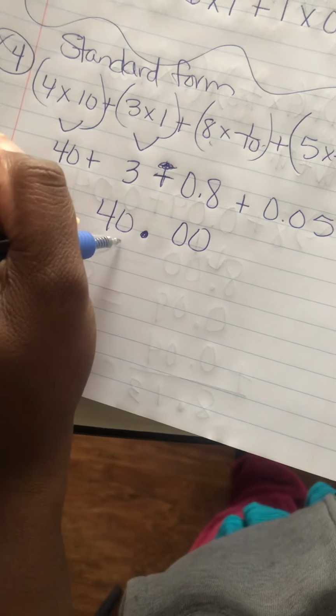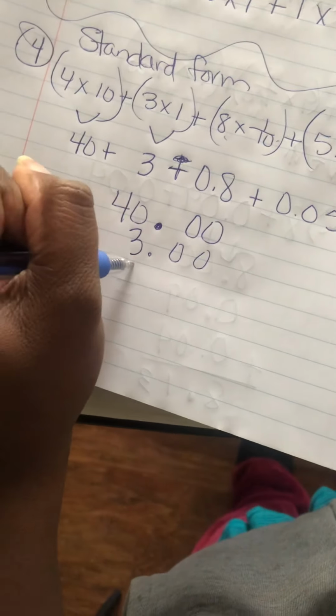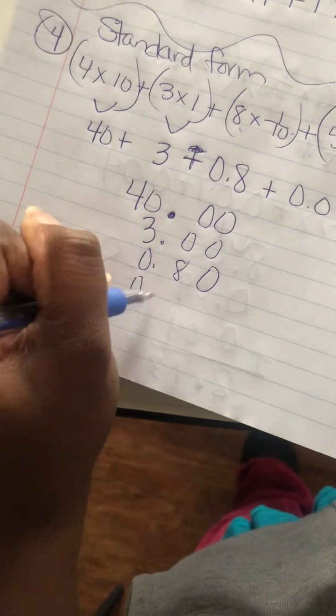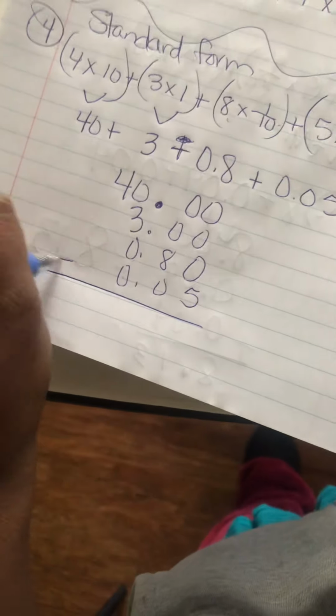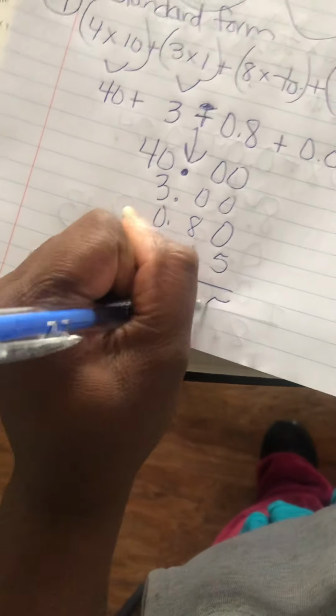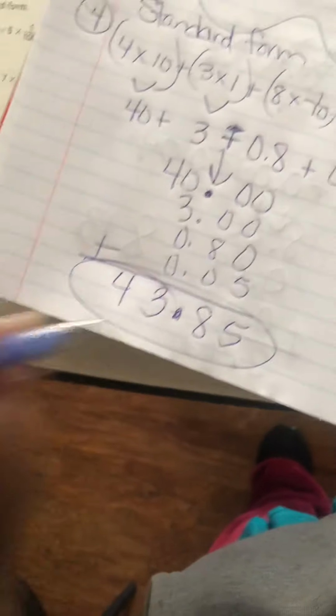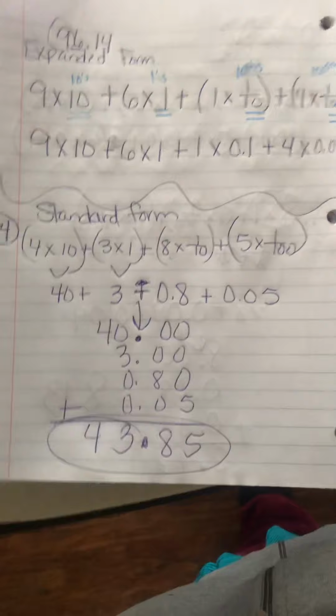And again, line up your decimal. Make sure you write your zeros behind it to hold places. 0.8, we're going to put a holder. 0.05, you don't need a holder. Line up the decimals, bring it down. 5, 8, 3, 4. 43 and 85 hundredths.